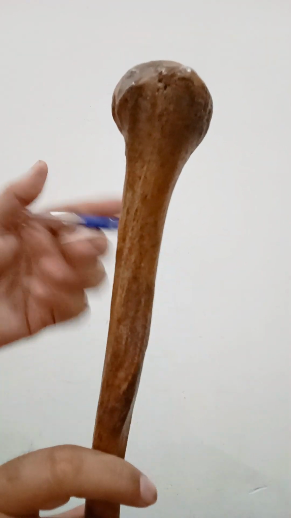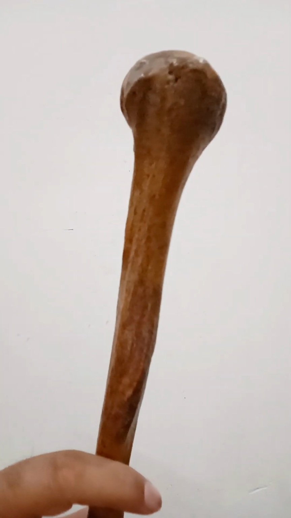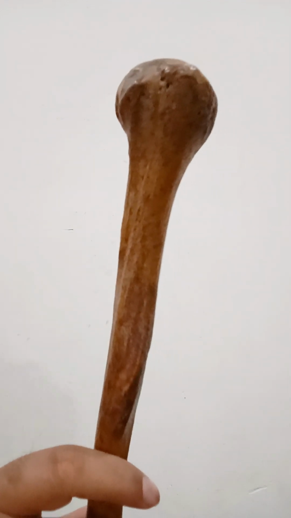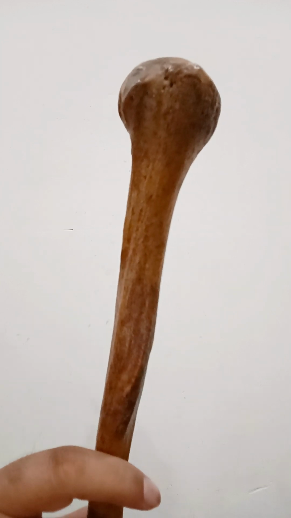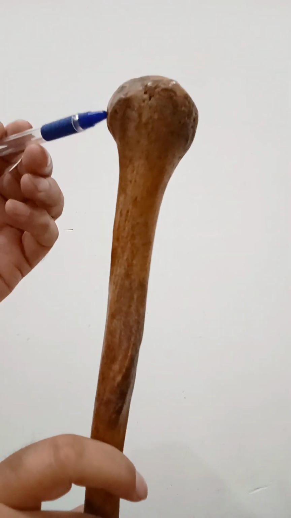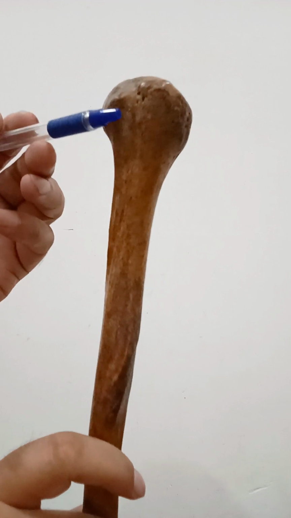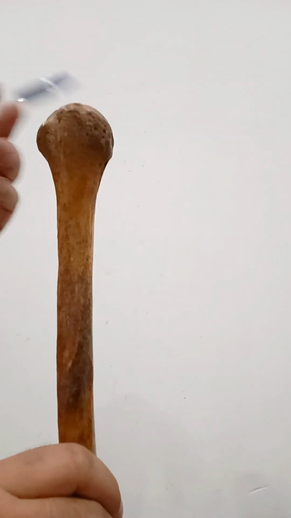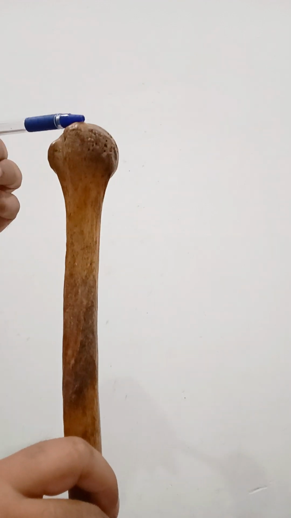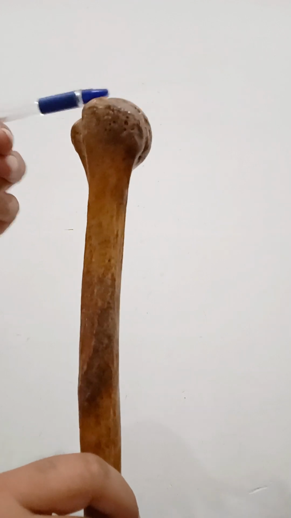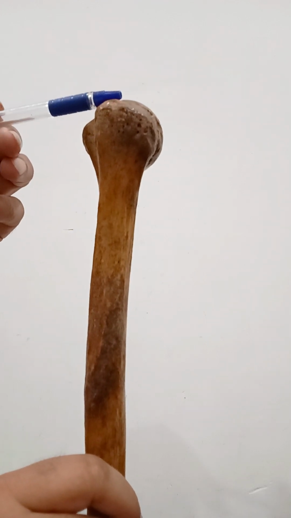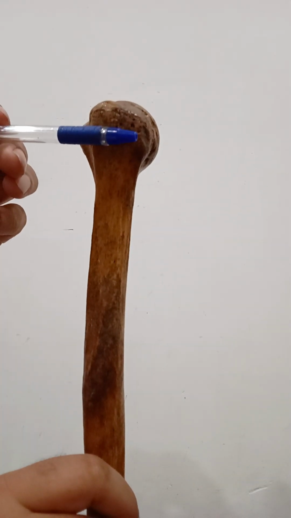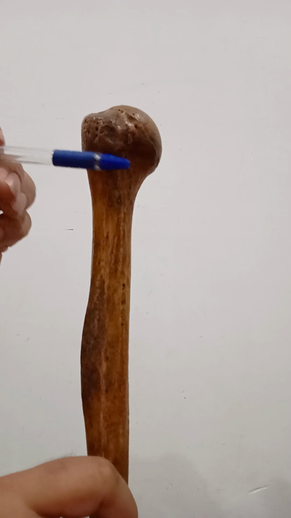Now, in this section, I will discuss the muscle attachments of the humerus. Some muscles originate and some are inserted on the humerus. The subscapularis is inserted on the lesser tubercle, and the supraspinatus is inserted on the uppermost impression on the greater tubercle. In the greater tubercle there are three impressions: the upper, the middle, and the lower. The supraspinatus is inserted into the upper impression, the infraspinatus into the middle impression, and the teres minor into the lower impression on the greater tubercle.